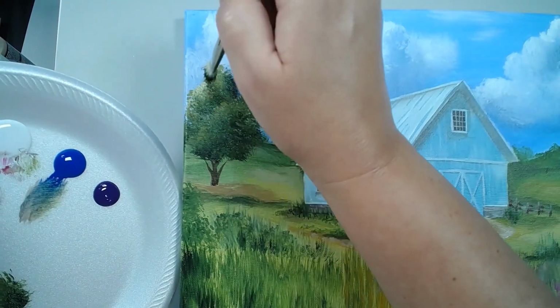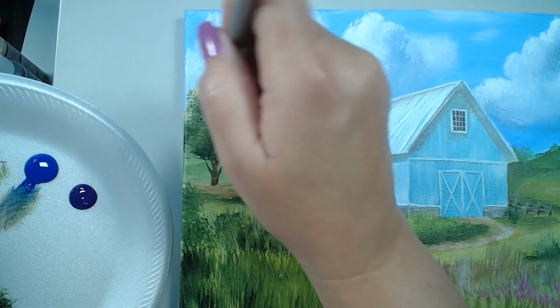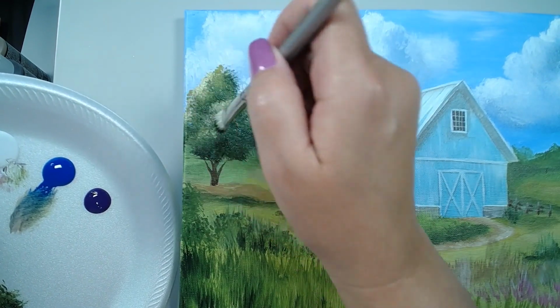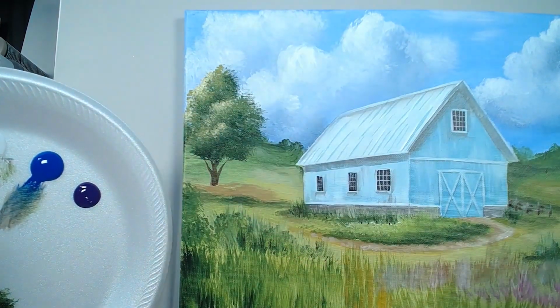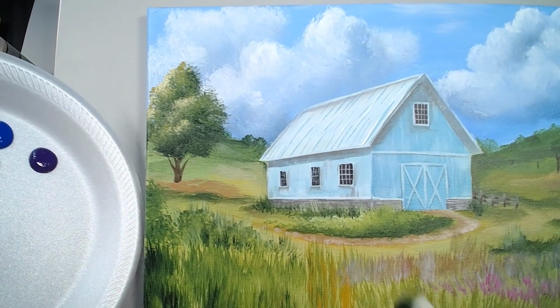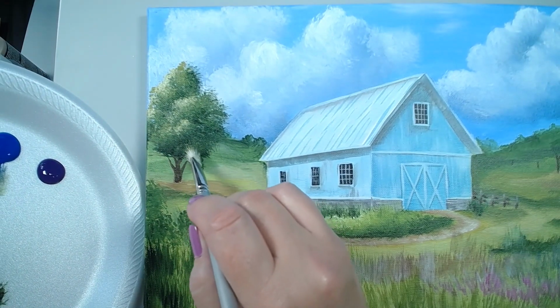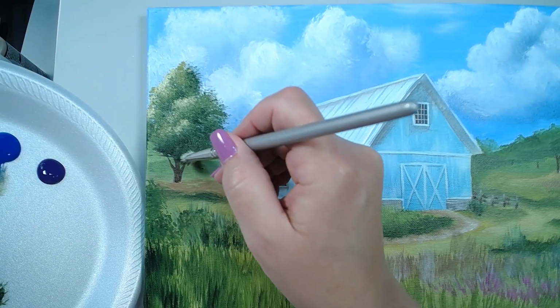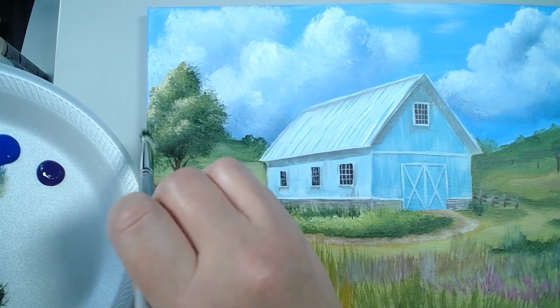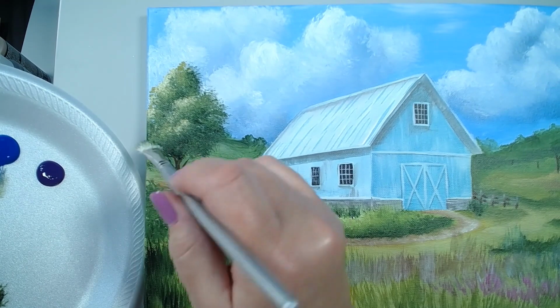And we'll come right out here. Right there. Okay, so there's that tree. Just a few branches hanging down in the back to round it out in the back.